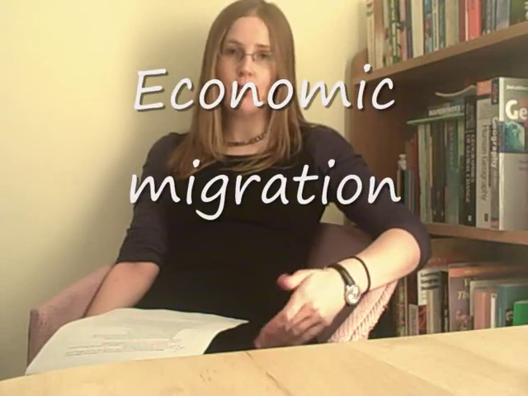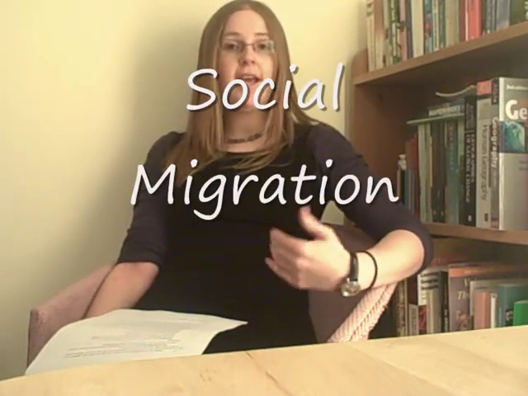So there are different kinds of immigrants that we talk about. We talk about economic migration, which is all to do with money. People are moving from country to country in search of a better job or to make more money than they could in the country where they're from. Social migration is about moving to be nearer to family or a particular community.